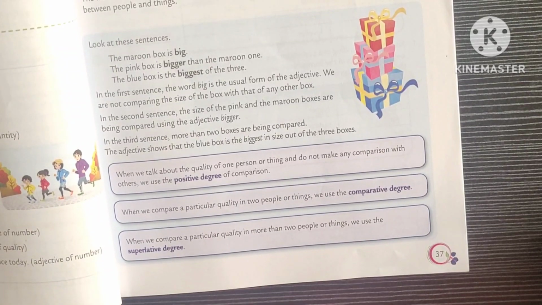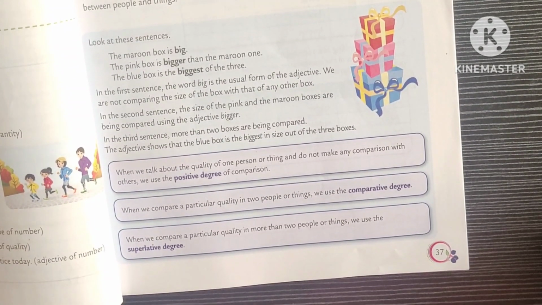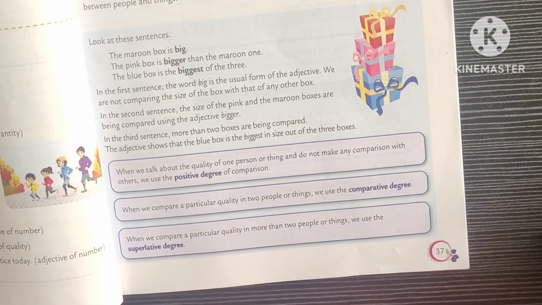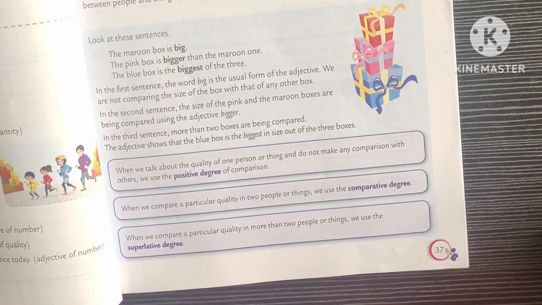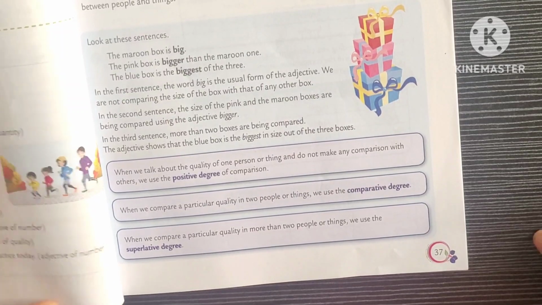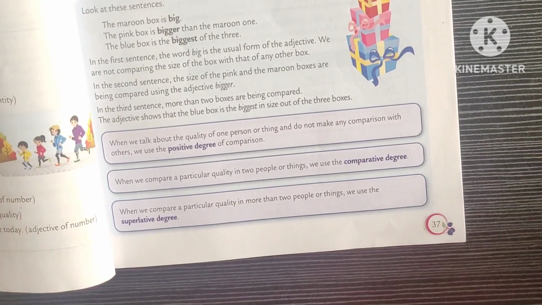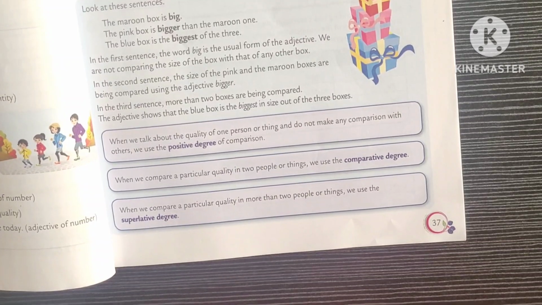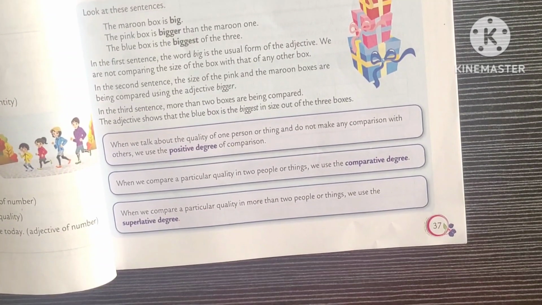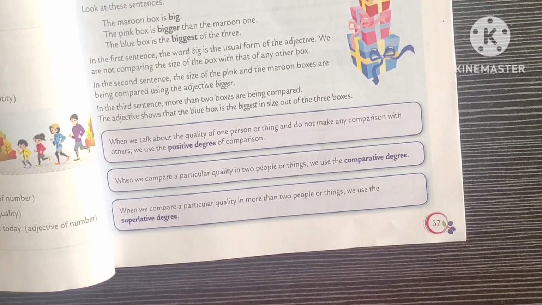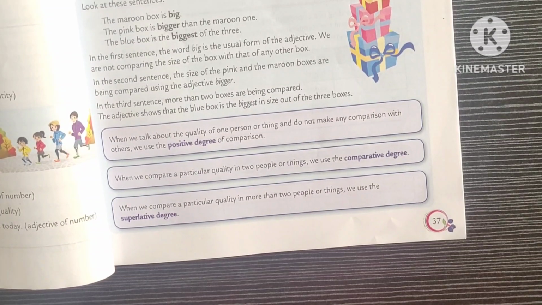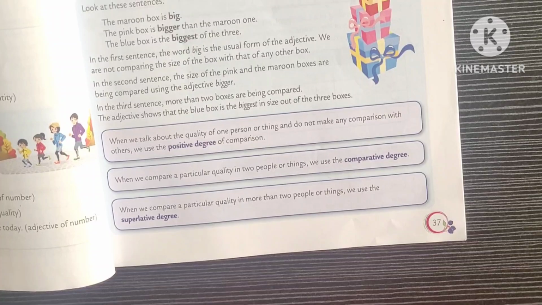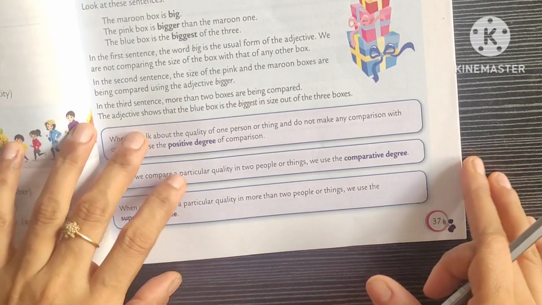And comparative degree. Comparative means we are comparing two people or things. Okay, that is comparative degree. And what is superlative degree? So when we compare these two people, the qualities, we choose the best of the two. That is superlative degree. Okay.